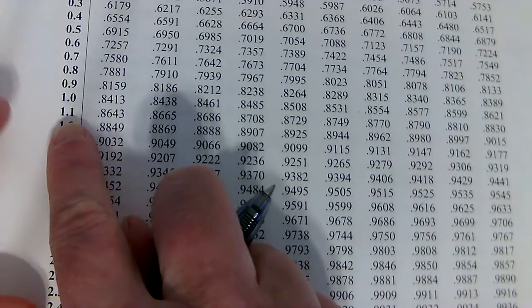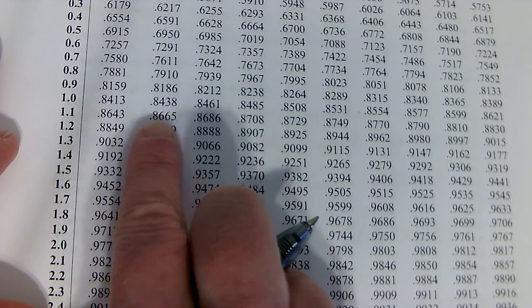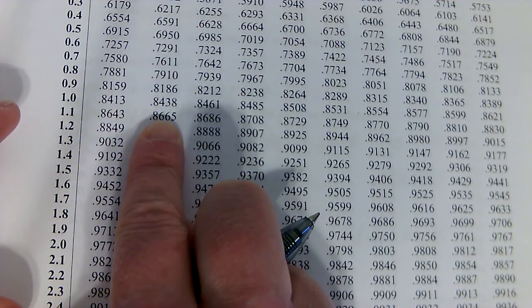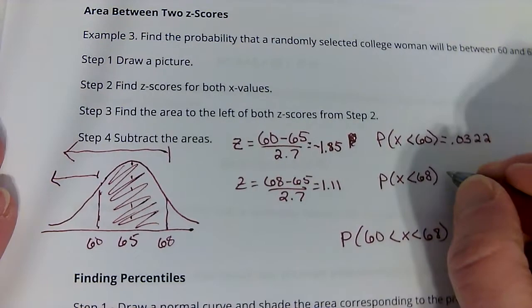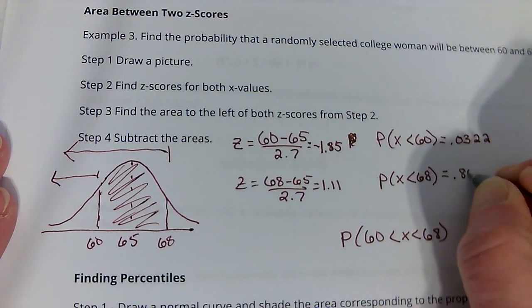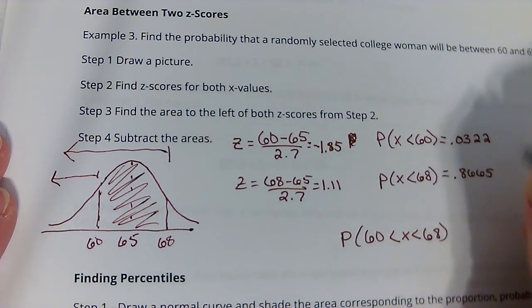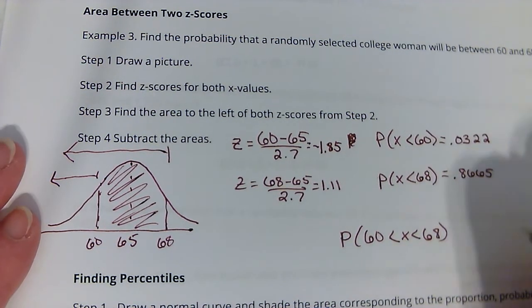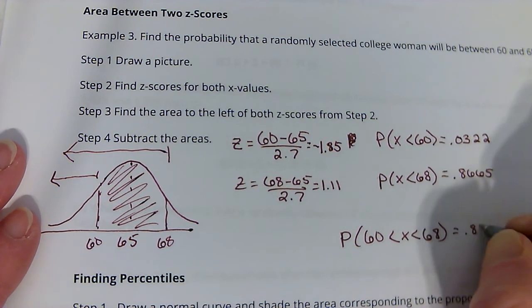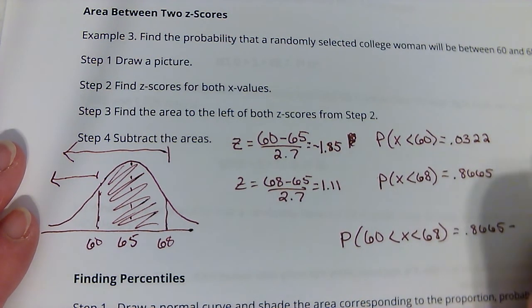And then 1.11, that's 0.8665. And I'm going to subtract. I'm going to take that larger one minus the smaller one.